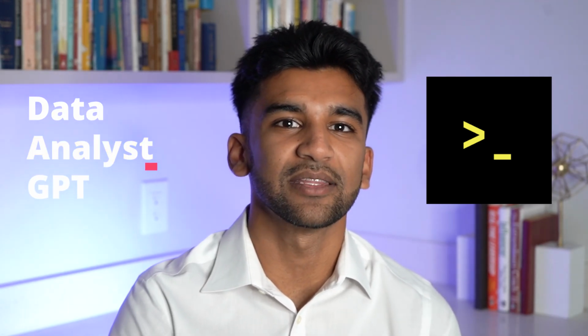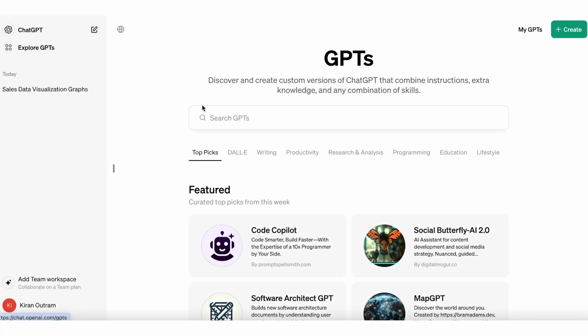In today's episode, we're going to dive into the Data Analyst GPT within ChatGPT and some of the key features it has that can make you more efficient in your work responsibilities. At the end of this episode, you should have a better understanding of Data Analyzer and how you can utilize it to make data manipulation and visualizing in Excel easier. So let's get right into it.